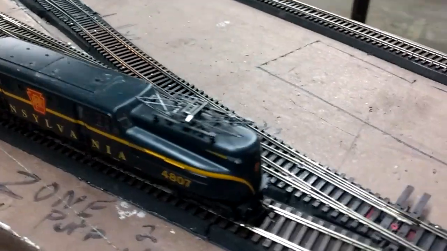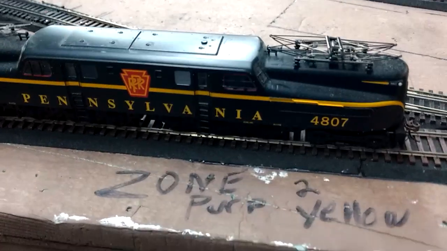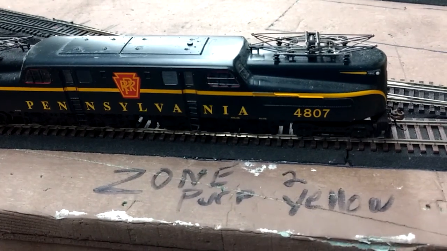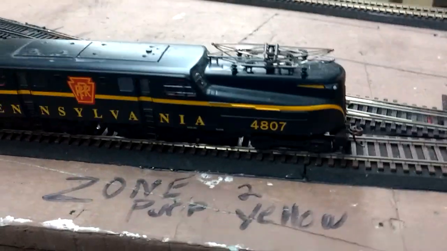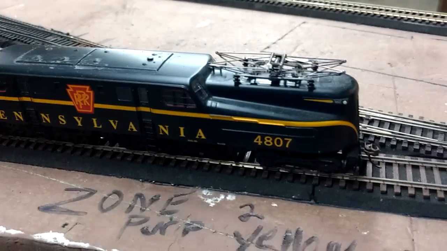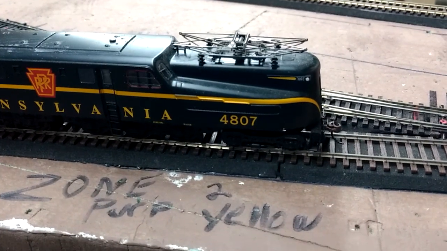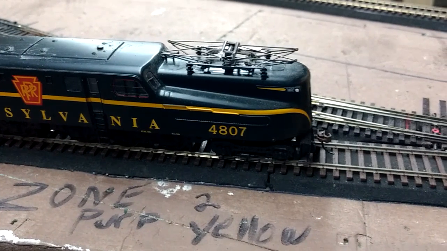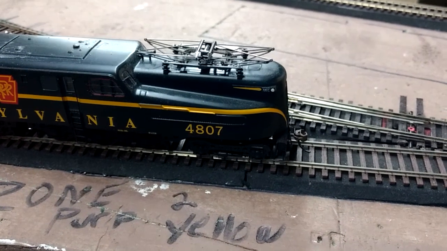Now, every locomotive, or any accessory that you want to operate with DCC, needs to have a decoder built into it. And every one of those decoders needs to have a unique address so that the throttle and the DCC system knows what it is communicating with.